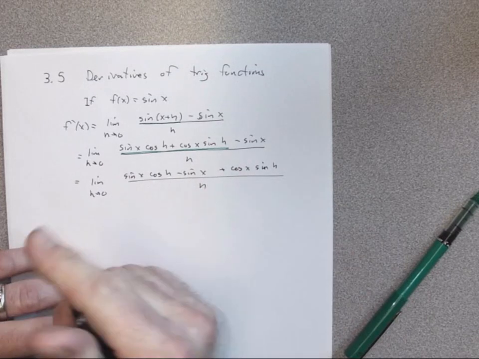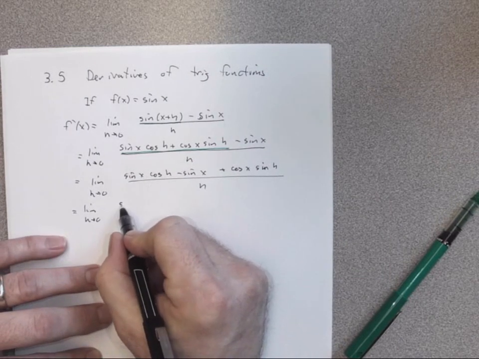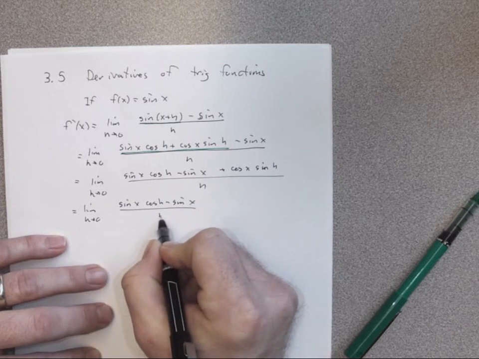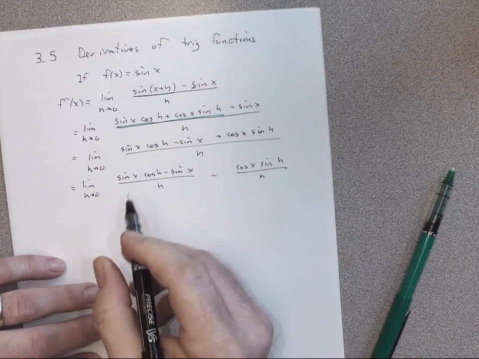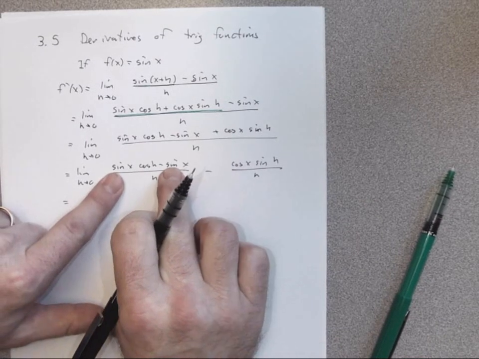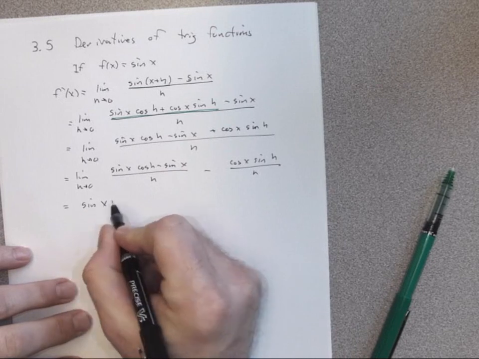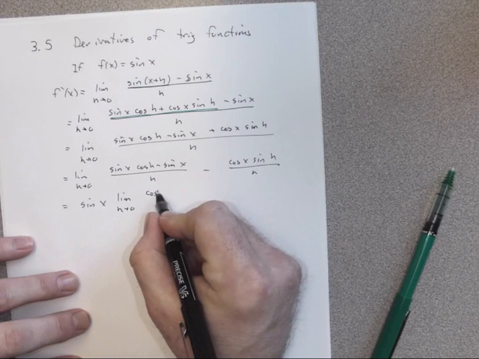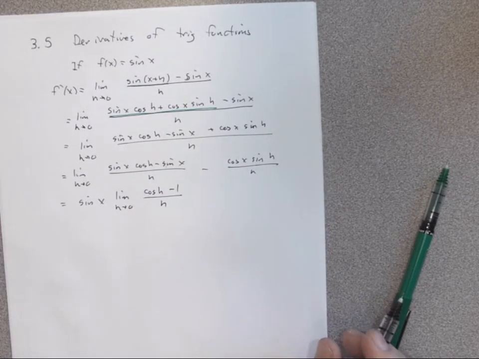Now I'm going to pull these two pieces apart, so the limit as h goes to 0 of the sine of x times the cosine of h minus the sine of x all over h, minus the cosine of x times the sine of h all over h. And remember that h is going to 0 here, so the sine of x, since there's no h here, is a constant. So I'm going to pull that sine of x out, and I'm going to have the limit as h goes to 0 of the cosine of h minus 1 all over h.